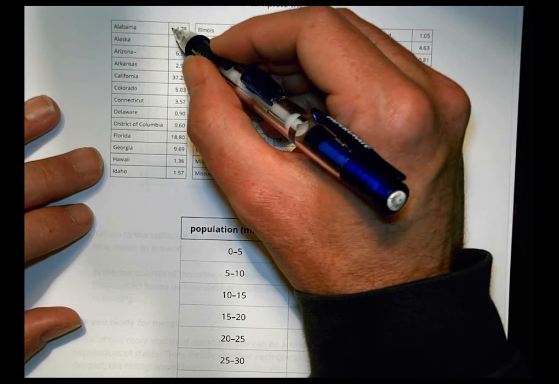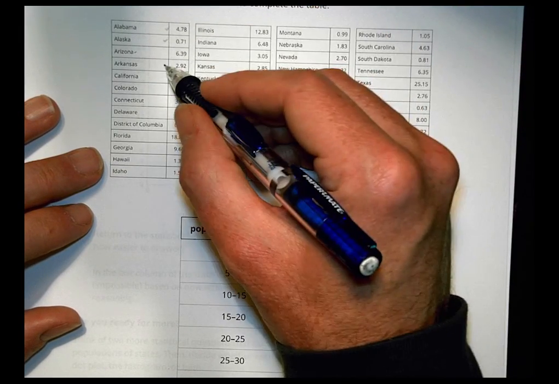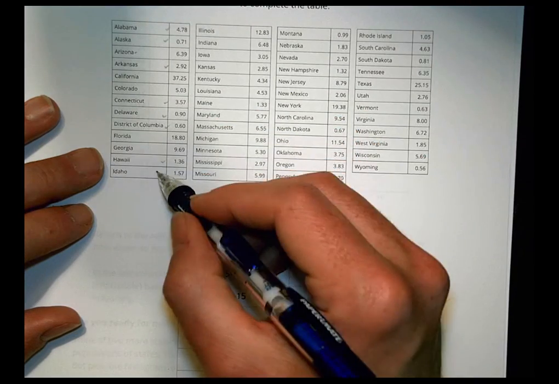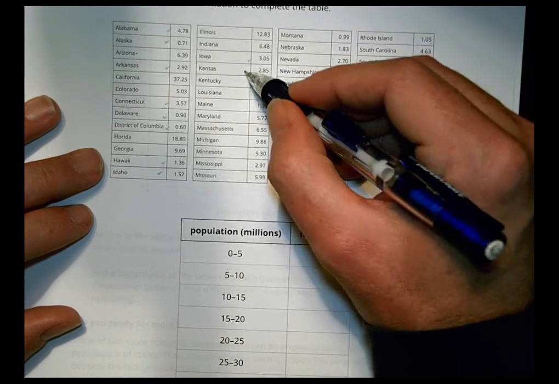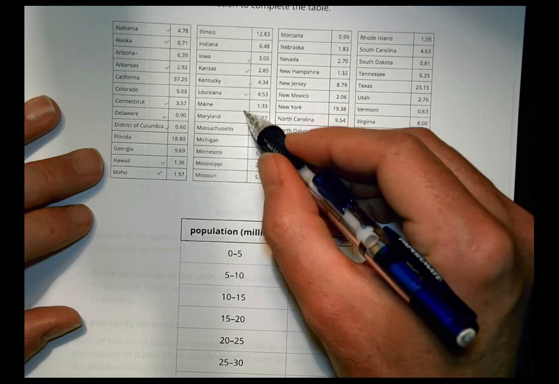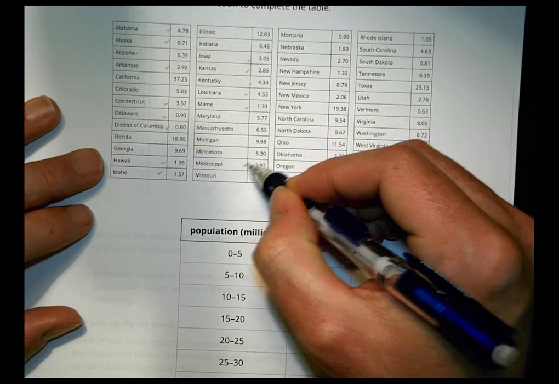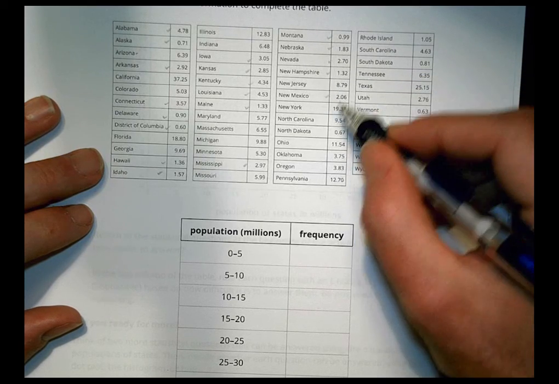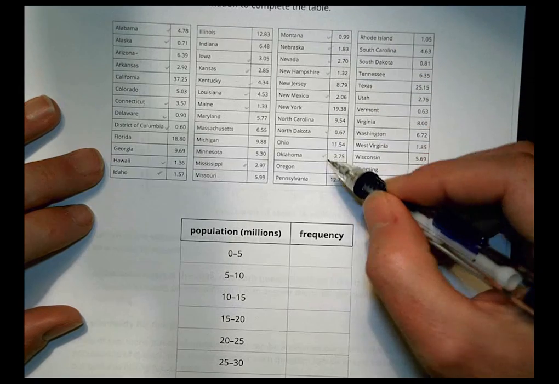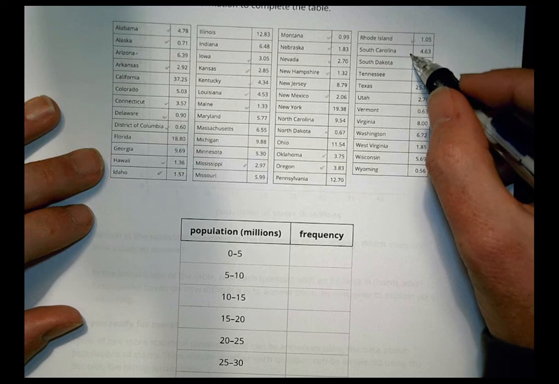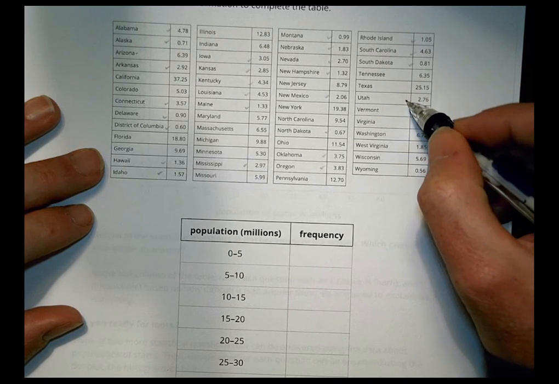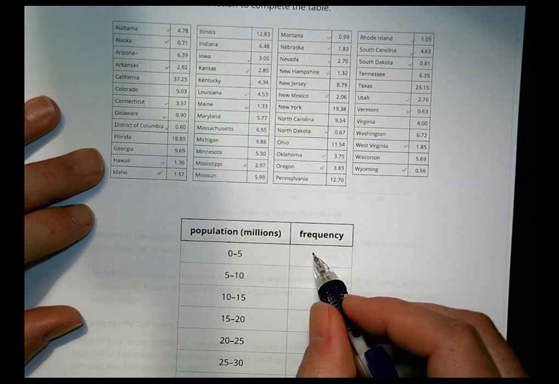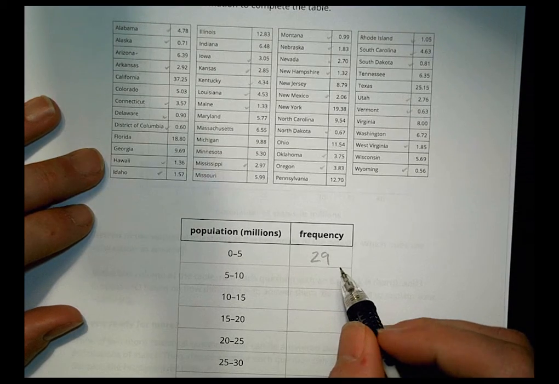So you can count them up, 1, 2, 3, and so on up to 29. So 29 states are between 0 and 5 million.